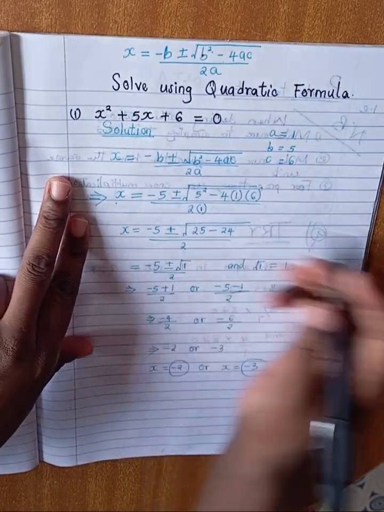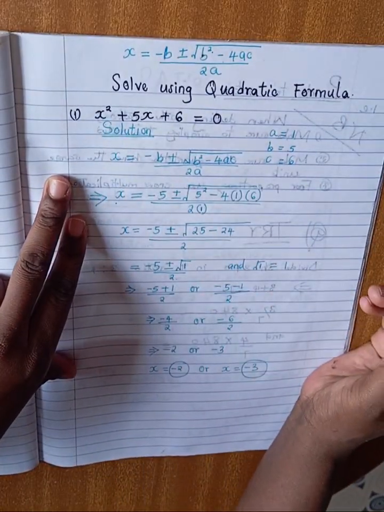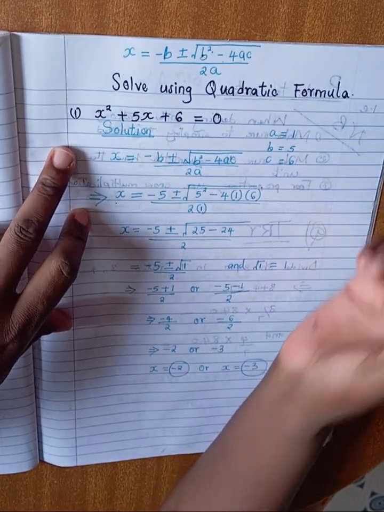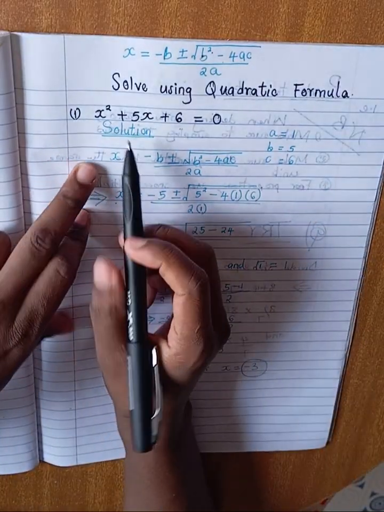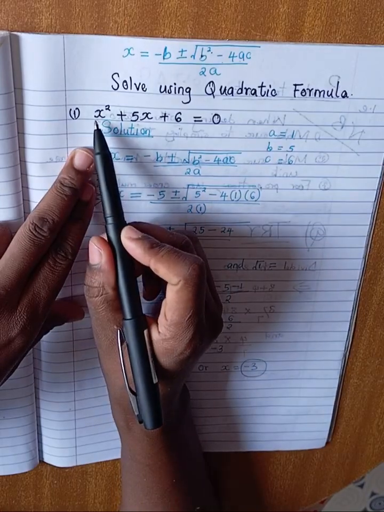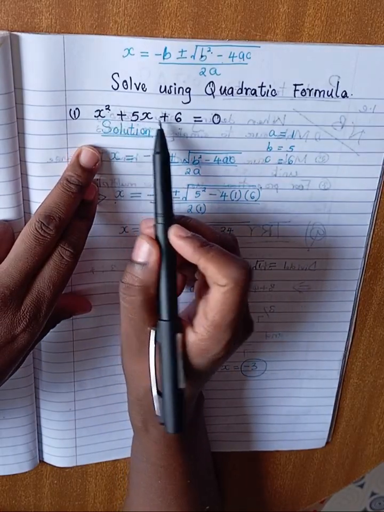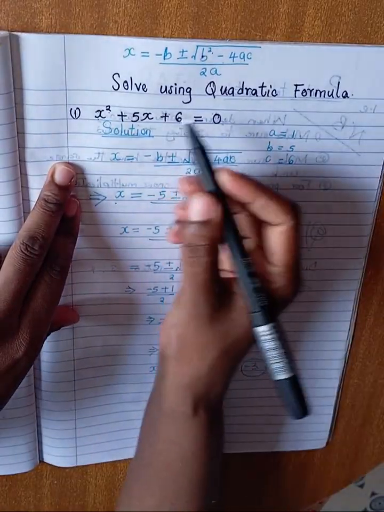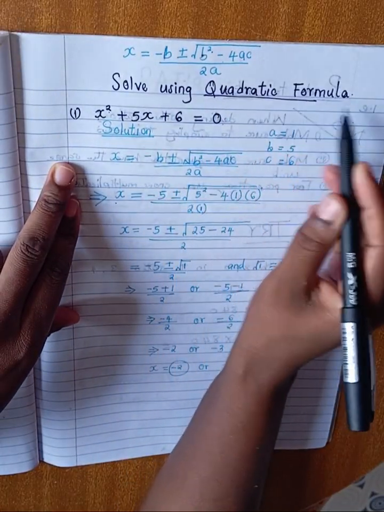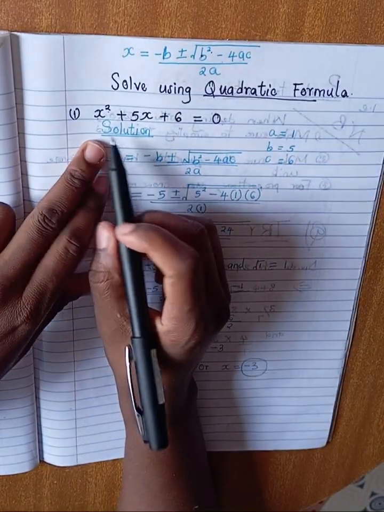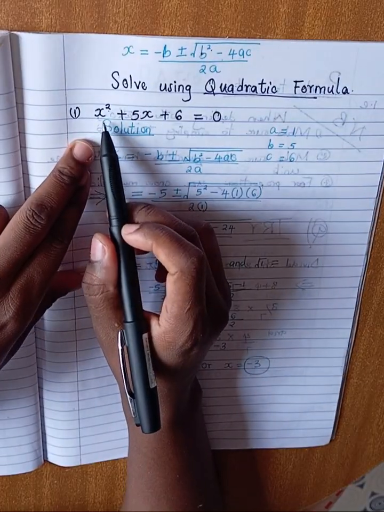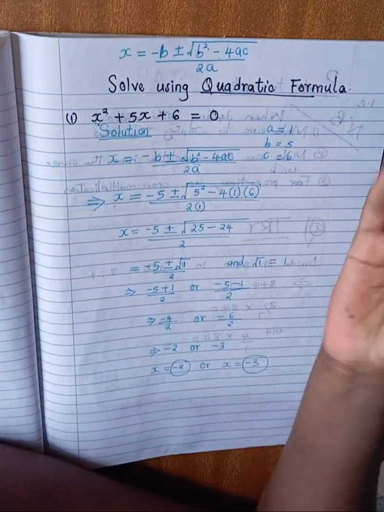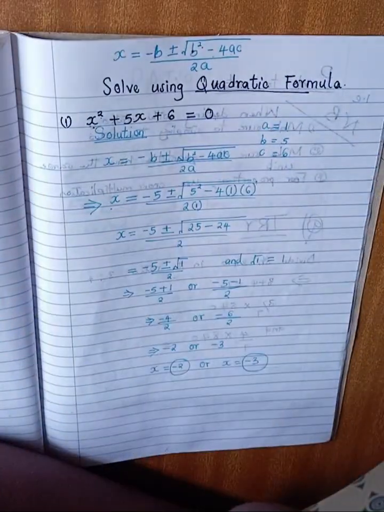The first example is a solved one, so we can go to the next example, which we are going to solve by ourselves. So, on this first example, it is x squared plus 5x plus 6 is equal to 0. For this, you have to solve using the quadratic formula. We are solving to find the values of x. Values of x can be 1, 2, or more.